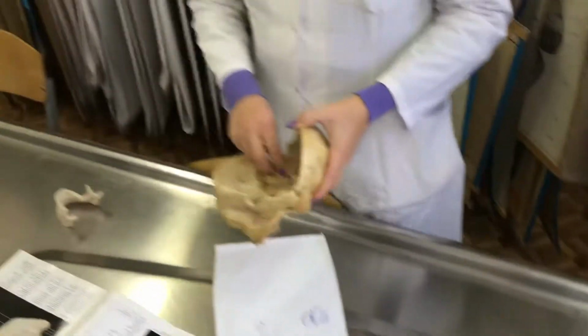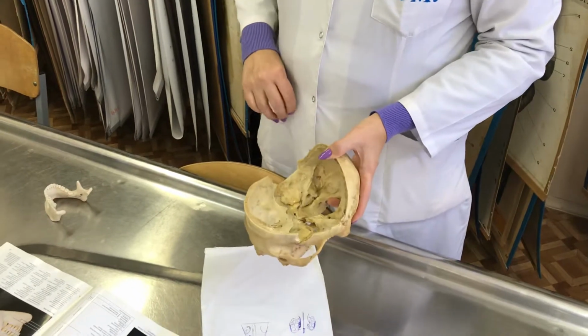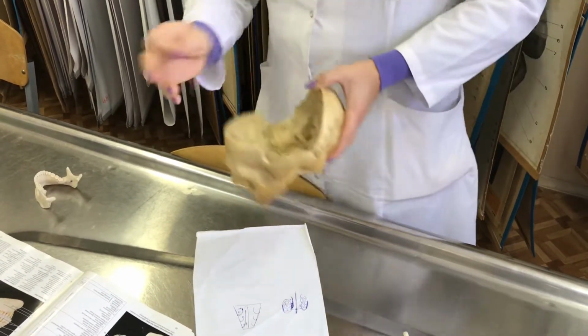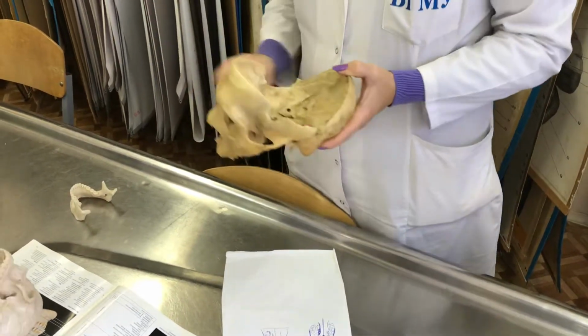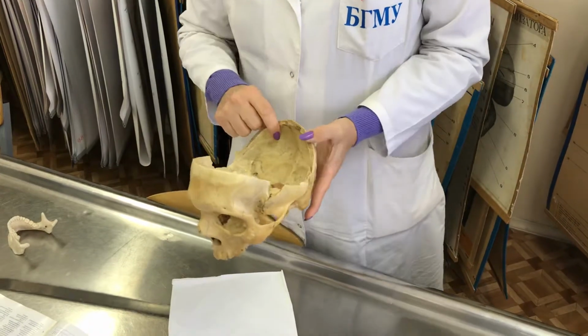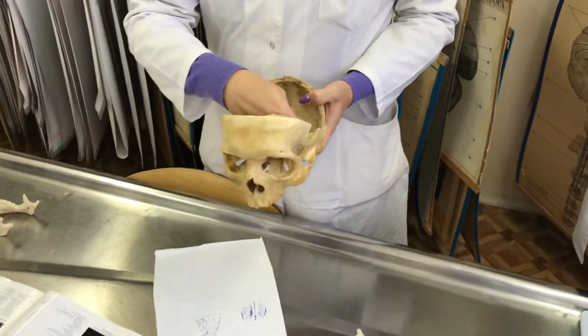Maybe I should start with the skull base. But I think that the skull base is a little bit easy, so I start with the harder, complicated parts. No, skull base. In the next part, external and internal skull base.